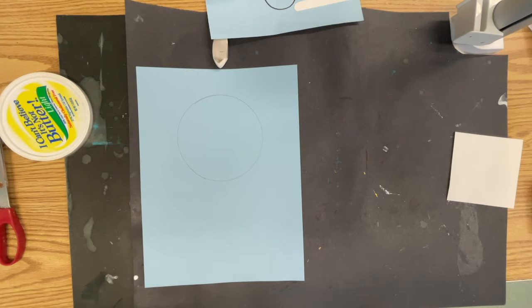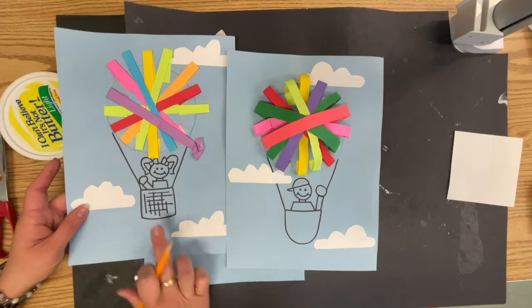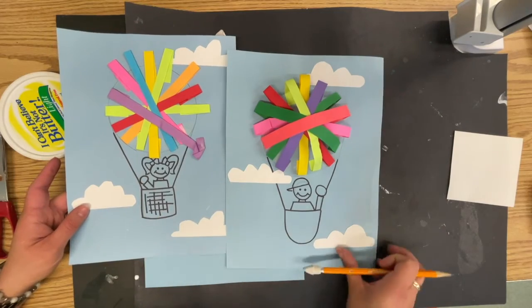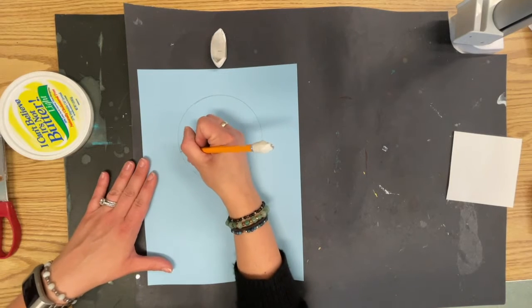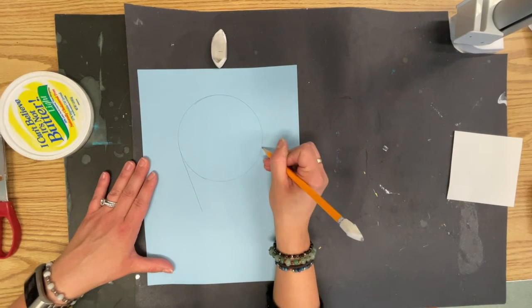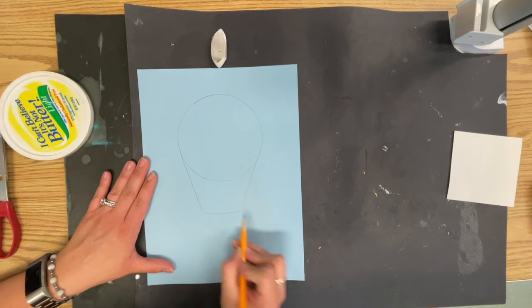So it's very simple. You can do a couple different types of baskets. You could do a square basket or a curved bottom basket. We're gonna take our lines off the edge and come straight down to the top of our basket.